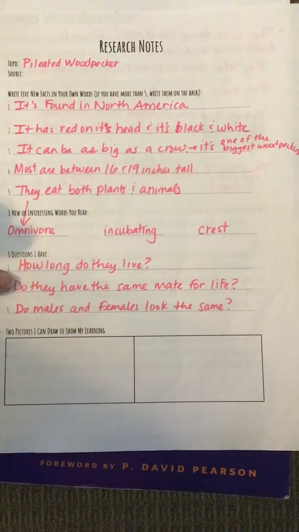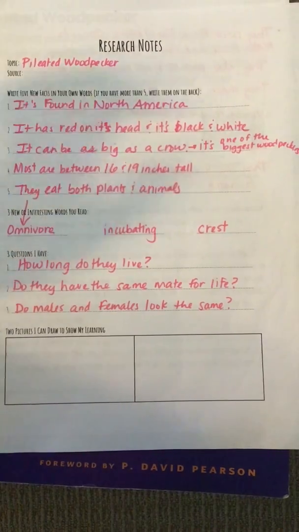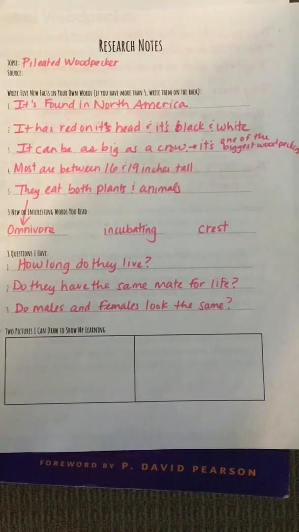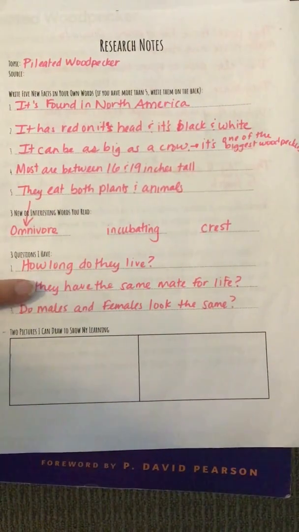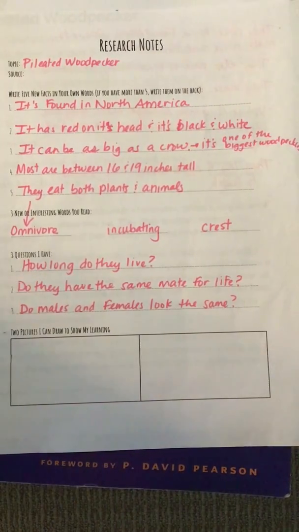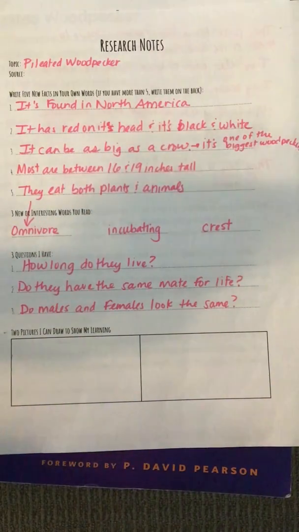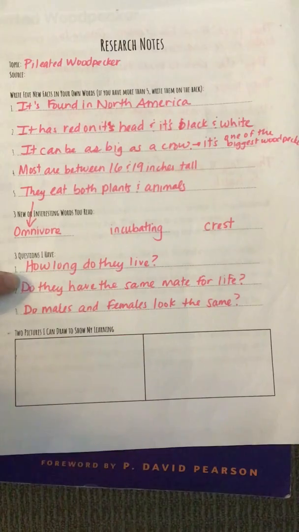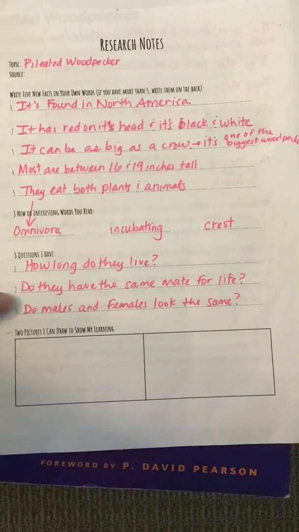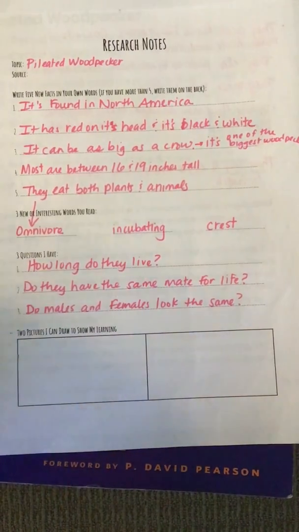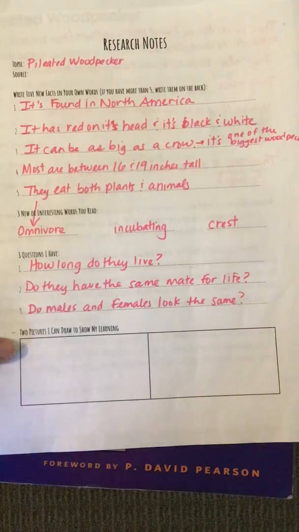So if I have these things in mind, I'm looking out for those answers, or I'm also looking out for ways that I can find those answers. You might have fewer questions as you read more. And so it might be harder to do this, but especially at the beginning, try to have 3 questions. And then you can also draw a picture to show your learning.